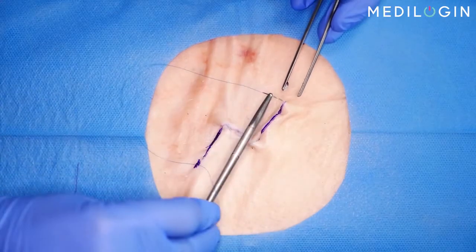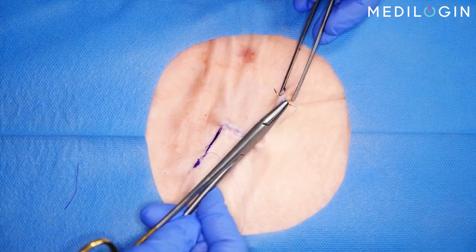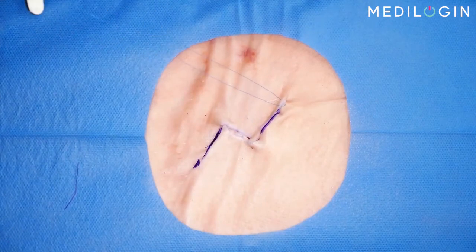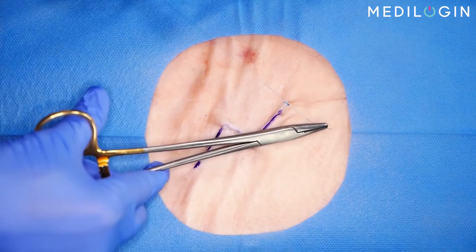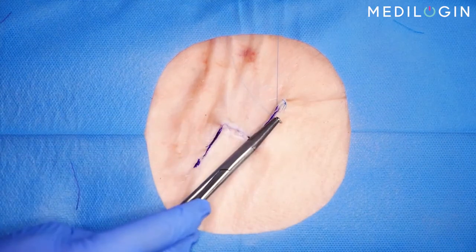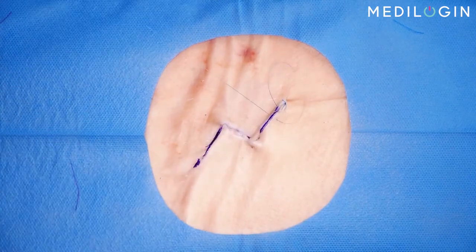After the flap has been completed and subcutaneously sutured, the skin suture is performed. In this case, we implement a continuous suture. We use a continuous suture here because the wound is tension-free and the suturing process is much faster than, for example, using simple interrupted sutures.